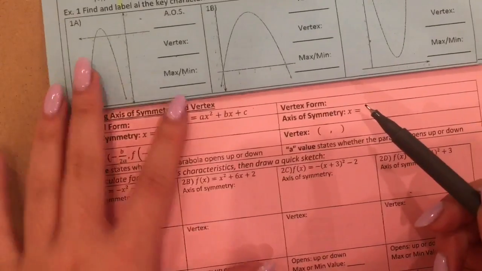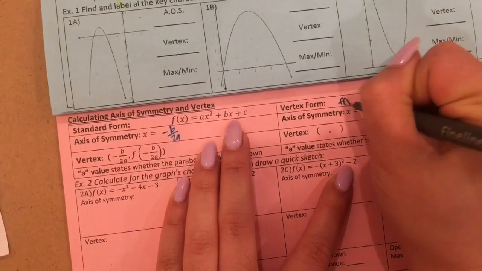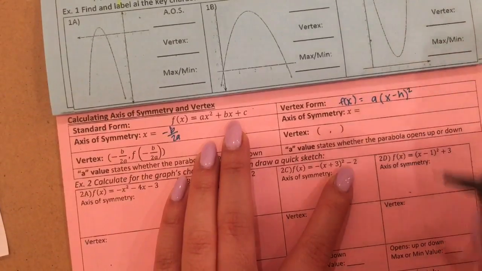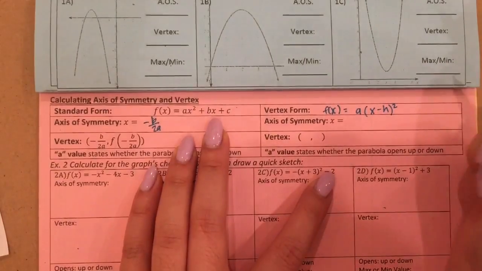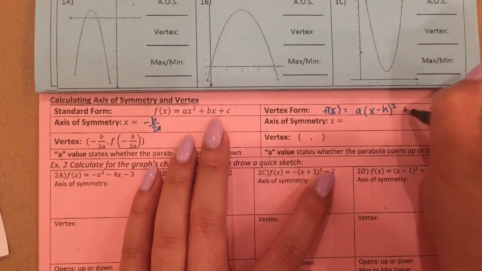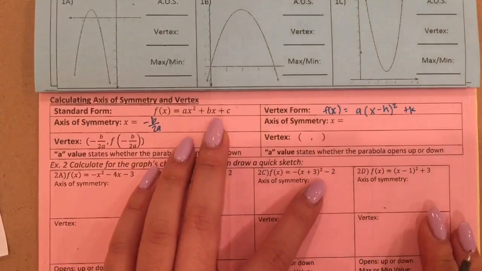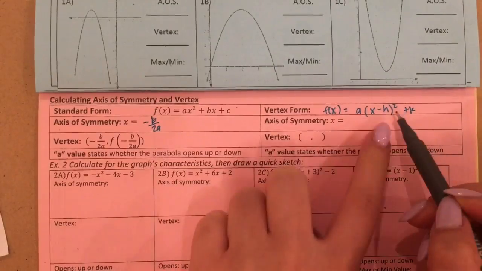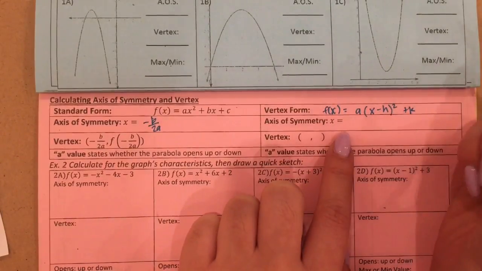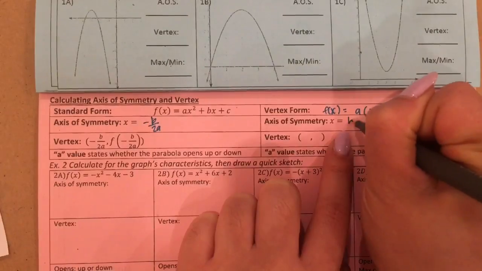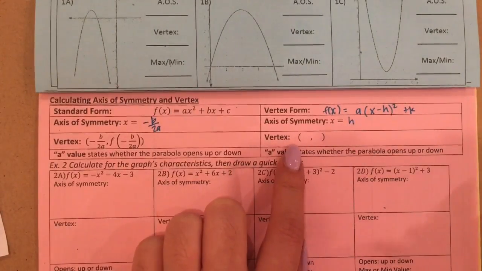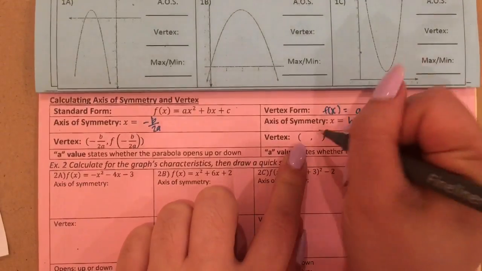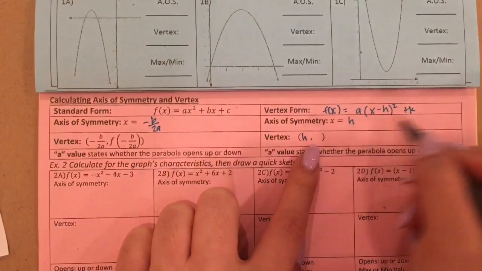For vertex form, we have f of x equals a times x minus h squared plus k. To find the axis of symmetry here, it's a little bit simpler than this one actually. All you need to do is find what the h value is, and that is your axis of symmetry. So x equals h. For your vertex, remember the axis of symmetry has the same x value. So this is h, and the y value would be the k value right here.